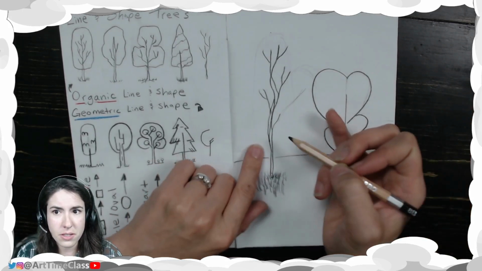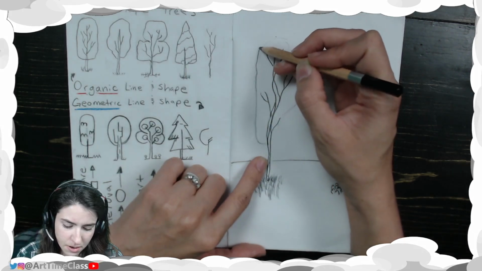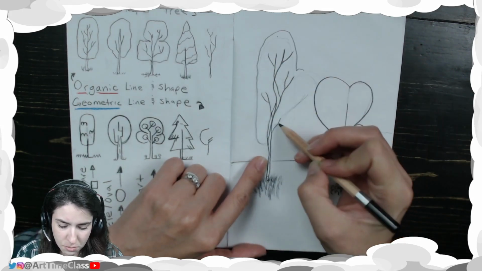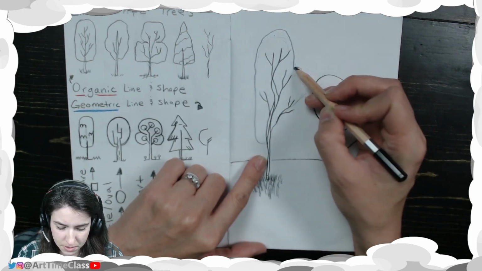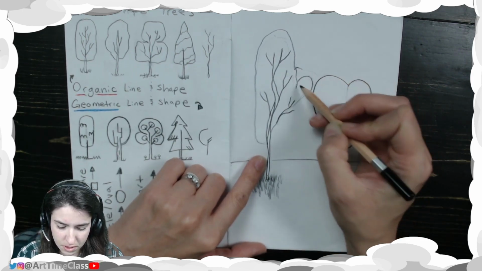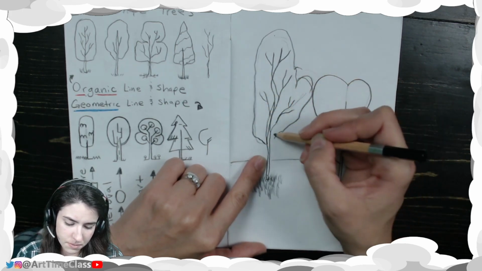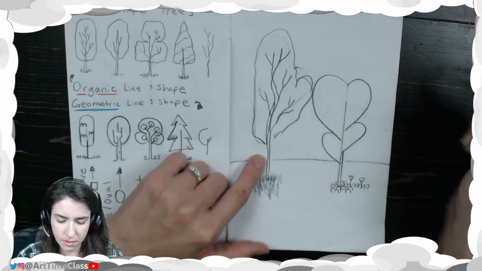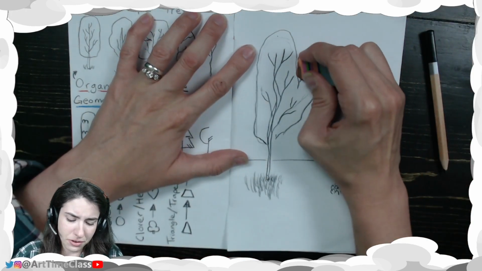And then up here at the top, let's see, I think I need to fill in this area here. And I'm going to go ahead and make this a branch. Maybe this comes down over here. Okay. No, I got a little mistake over here.